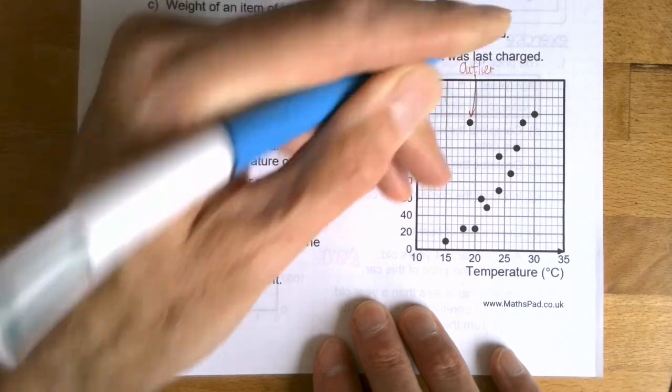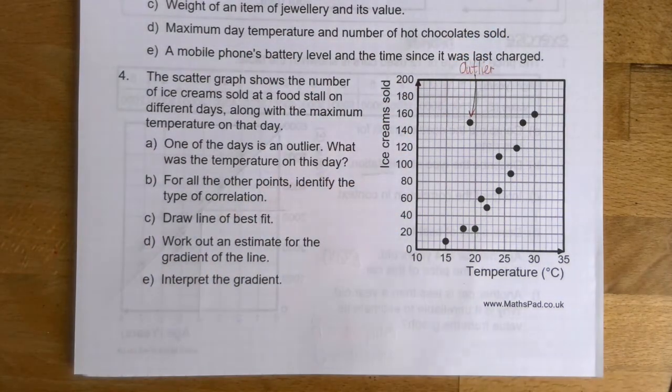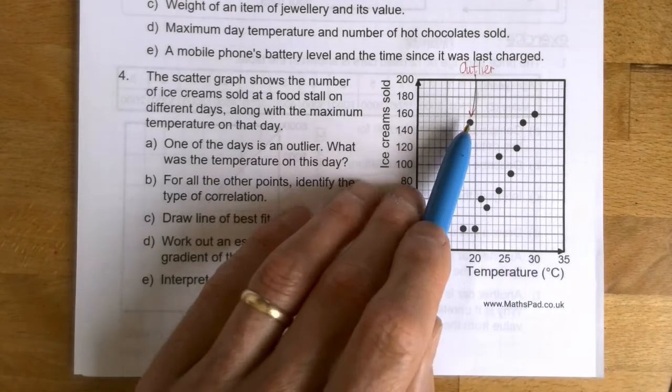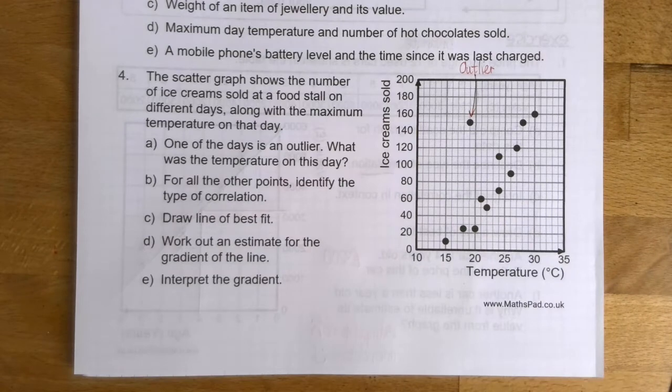An outlier is just a freak value. We don't know, it might have been something odd going on. This is about temperature and ice cream sold. So here we had a cold day where lots of ice cream was sold. Maybe there was a special event on. So you often get outliers, and so that's what they're talking about there.